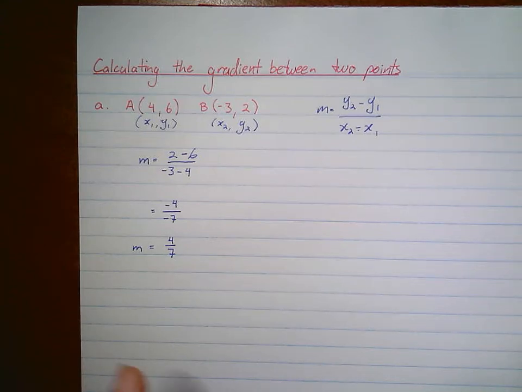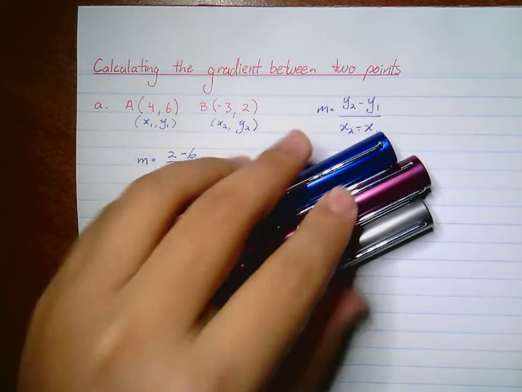Okay, so I hope that helps you in calculating the gradient between any 2 points.